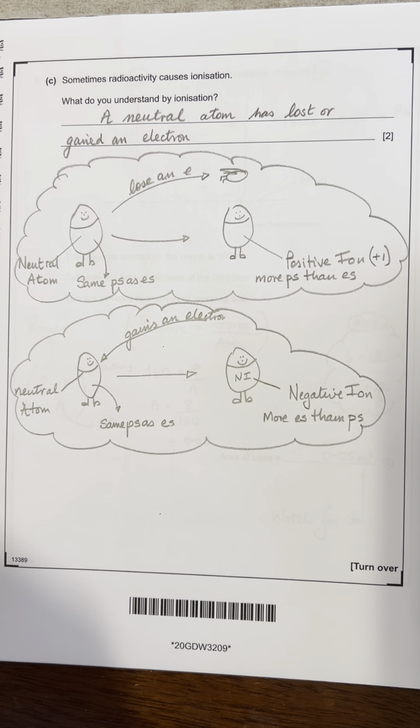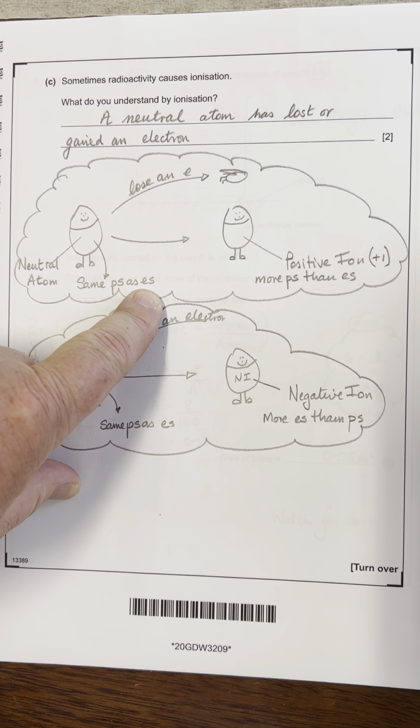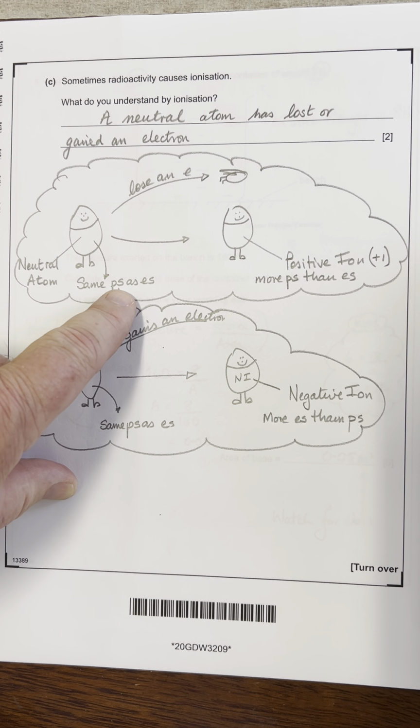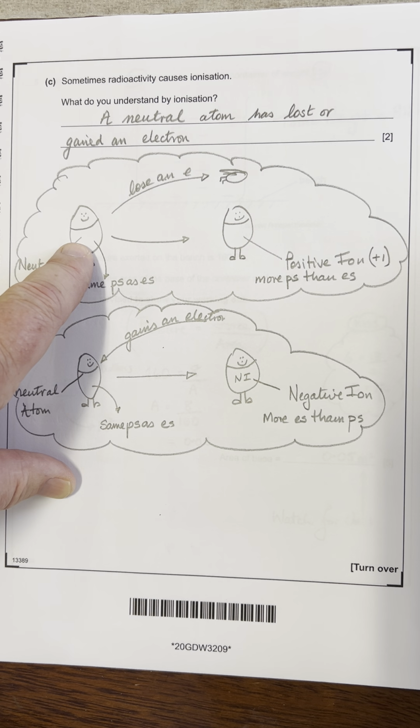Now, it talks about ionization here, so I've done this little diagram out. So there's a neutral atom. Now, the neutral atom has the same number of protons as electrons. That's why it's neutral. The electrons are -1, the protons are +1. So they cancel each other out if it's a neutral atom.